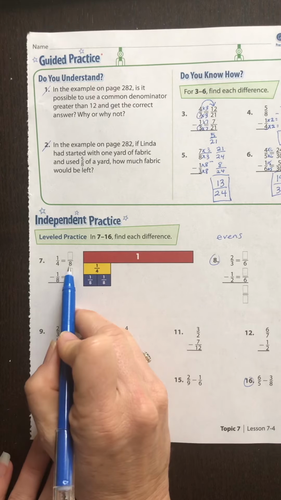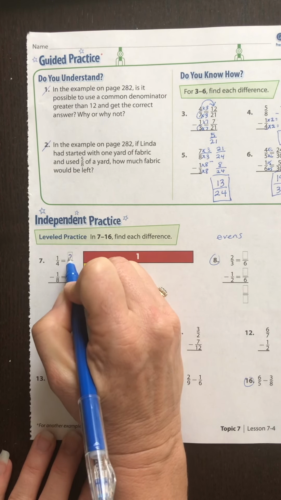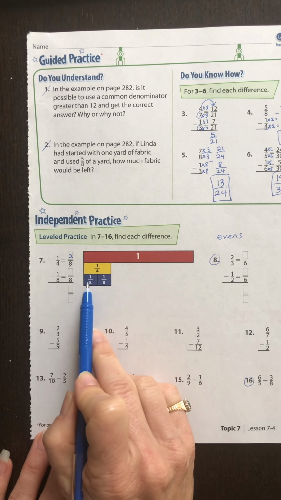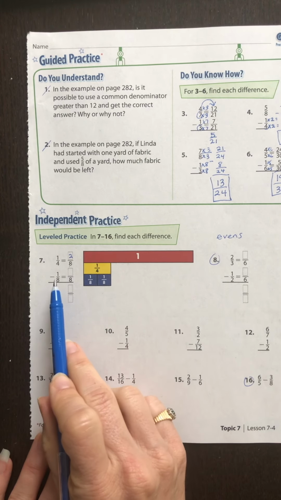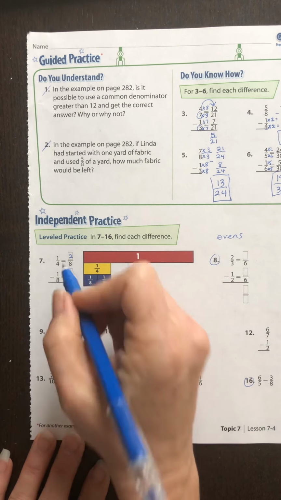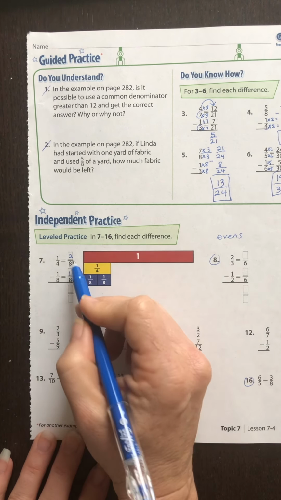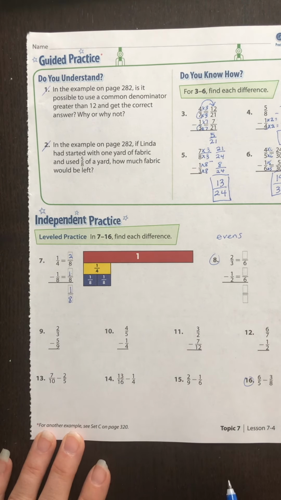So 1/4 equals how many eighths? Well, 4 times 2 is 8, so 1 times 2 is 2. Or we look at our fraction bars, 1/4 is equivalent to 2/8. Then we start with 1/8, which equals, of course, 1/8. That doesn't change. So 2 take away 1 is 1, and the denominator stays the same.